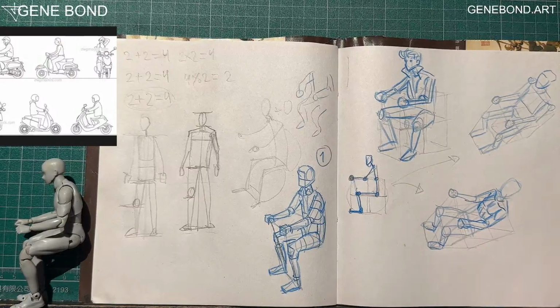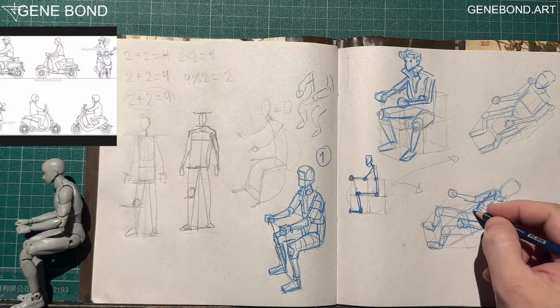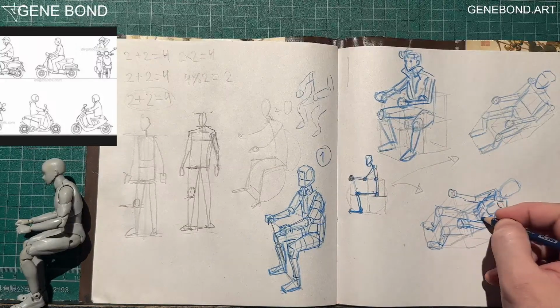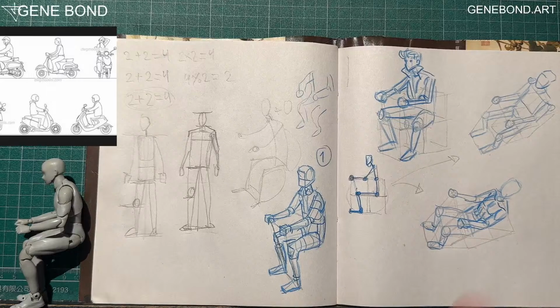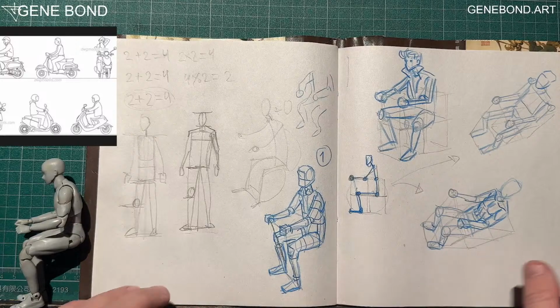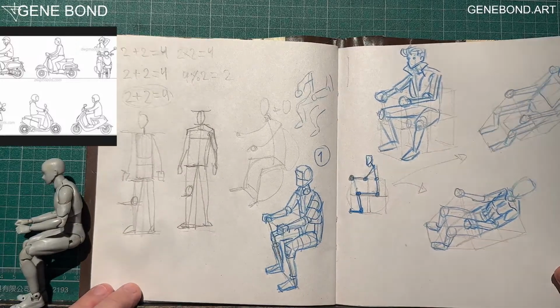So you have a lot of opportunity with this. Most important, you figure out proportions in a space, how they are located. And then we go to how to connect this with a motorcycle, with a scooter.